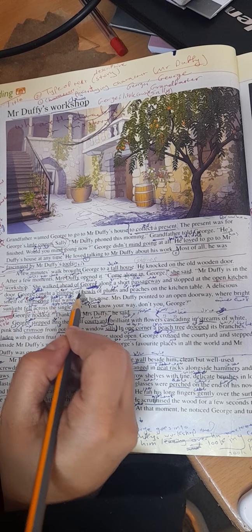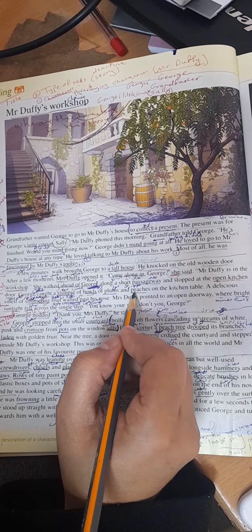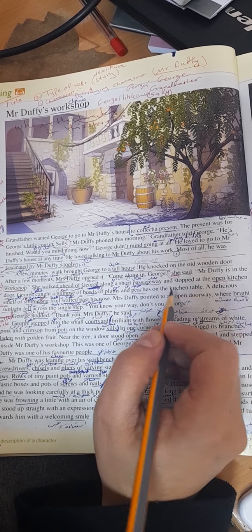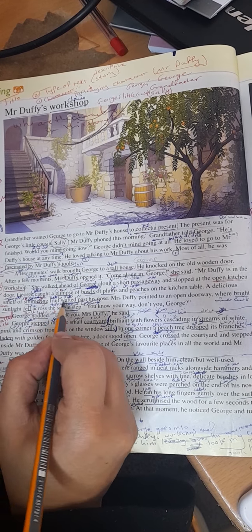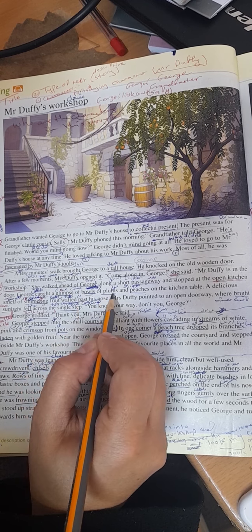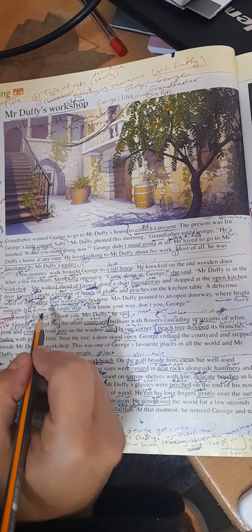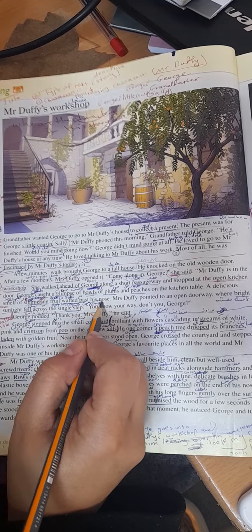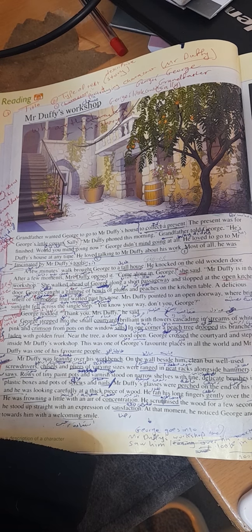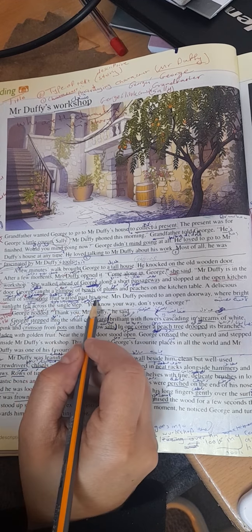George caught a glimpse of pools. Glimpse، يعني لمحة، of pools، من الأواني، of plums، خوخ، and peaches، دراق، on the kitchen table. So what did he notice at the table? He noticed pools of plums and peaches. Okay. Delicious smell of simmering، هون تتطبخ، fruit wafted past his nose. Wafted past his nose، يعني دخلت إلى مناخيره. So where did the smells go? It goes to his nose.